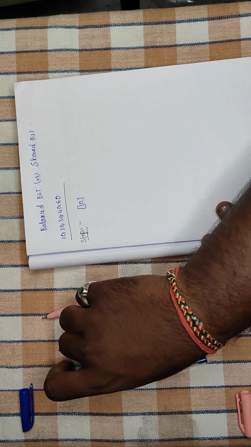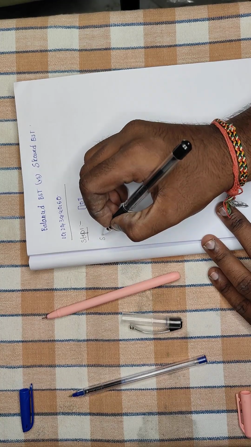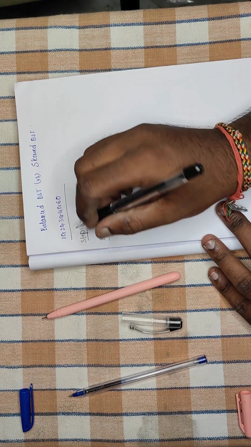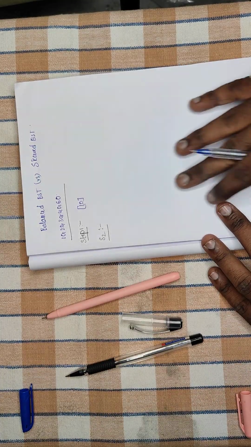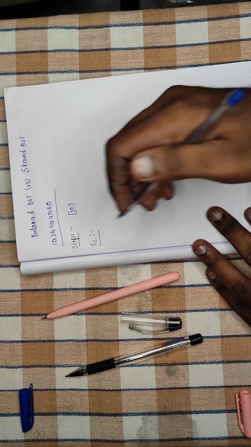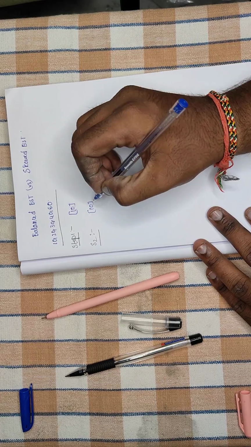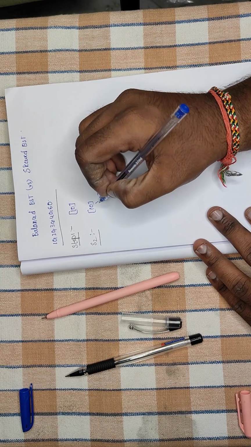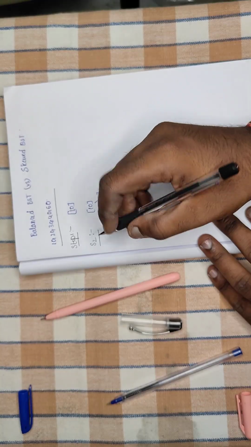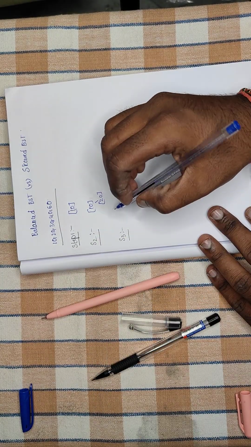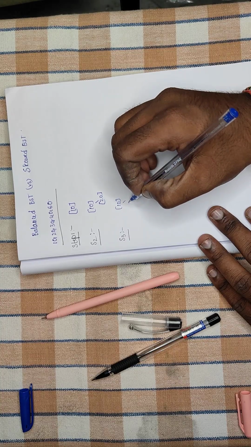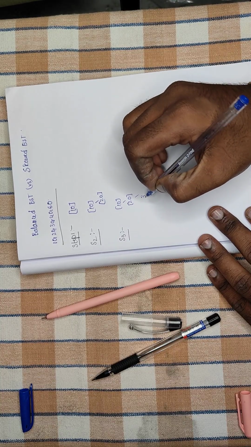This is very important for your examinations. Here I am writing step as S, so please don't write S2 in examinations. You have to write it as step so that you can get very good marks in the examination. So here 10, 20. Step 3, 10, 20, 30.